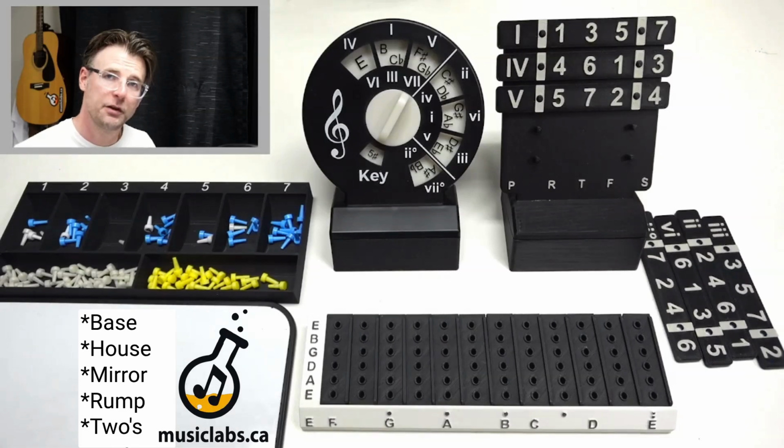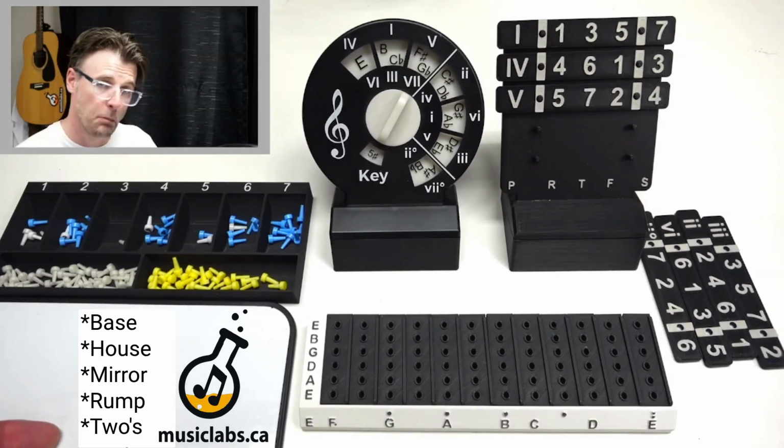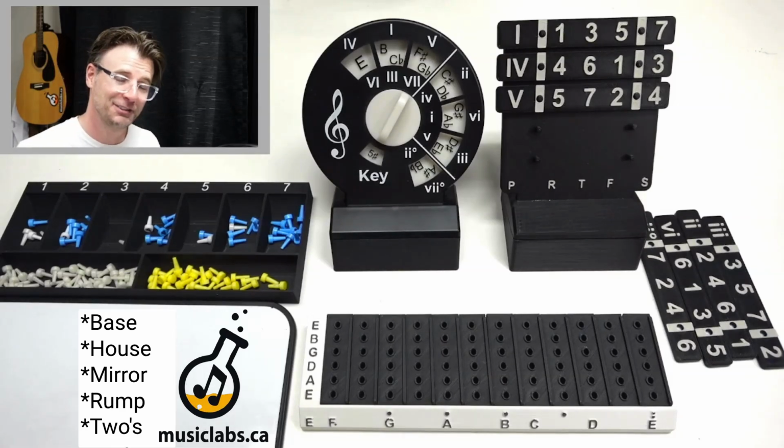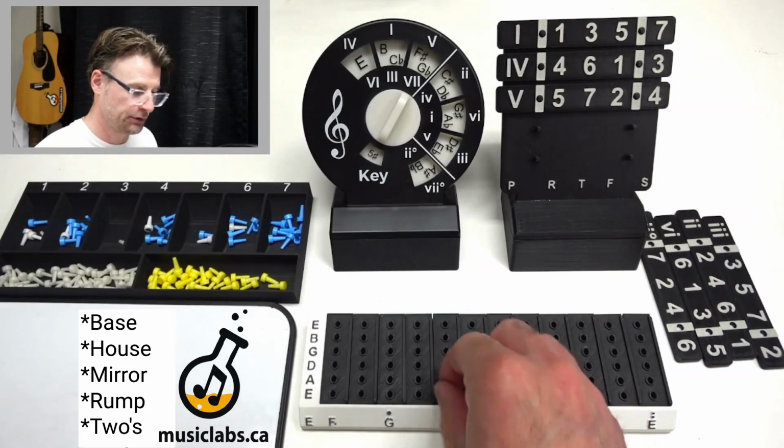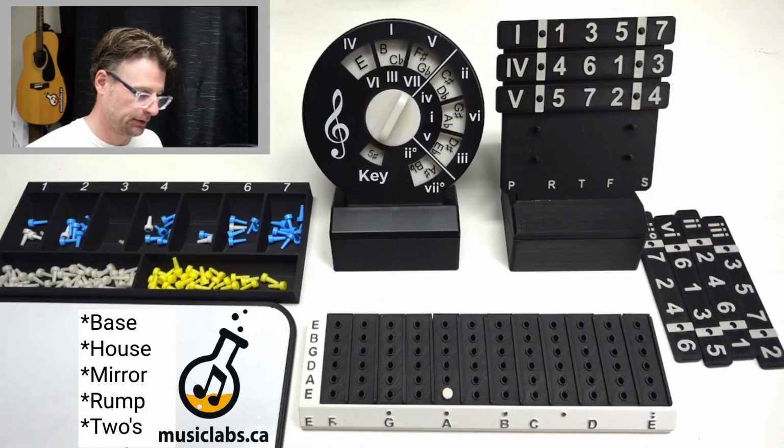It's up to you. We did the mirror pattern. What's next? We've got the Rumpelstiltskin pattern that I have no name for. So we're going to build that. Start at the same place. Let's be consistent. Now I know what it looks like.